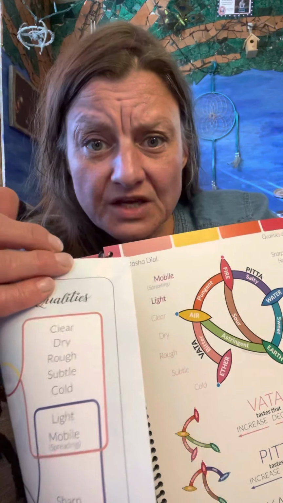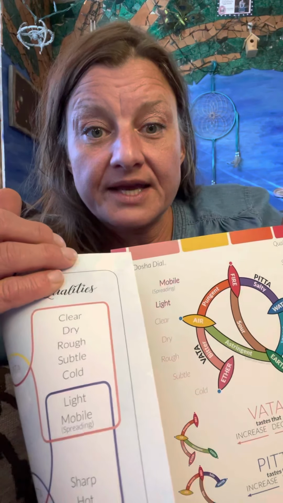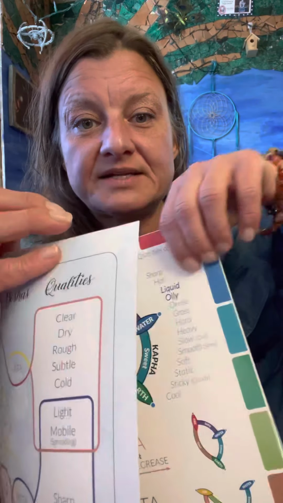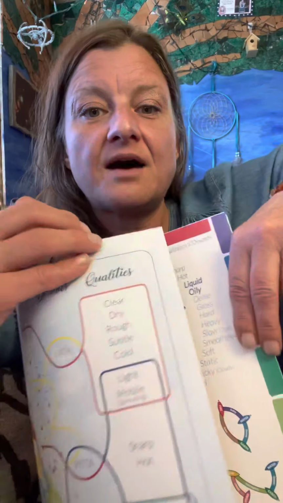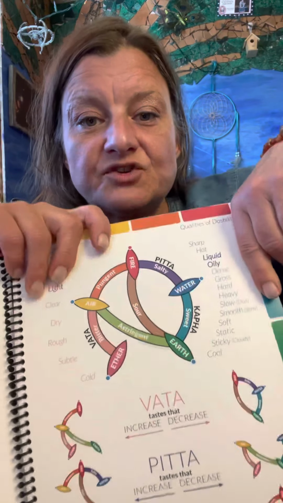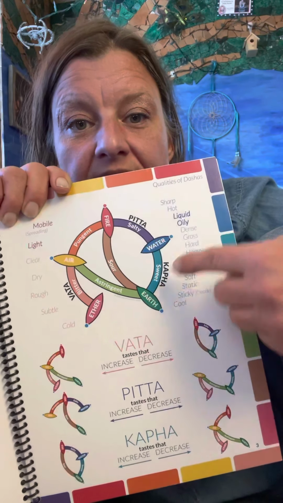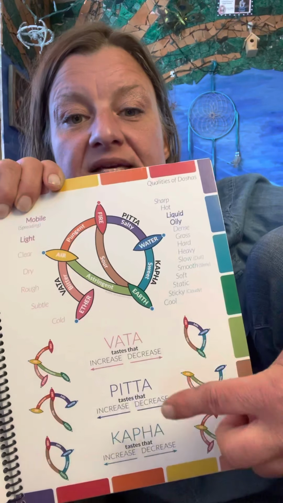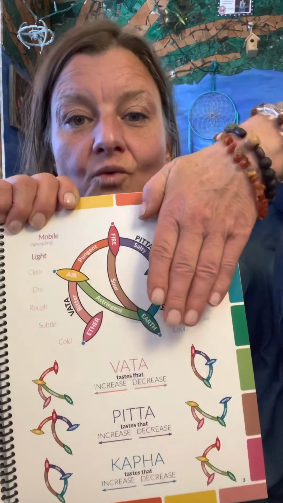Okay. So as you can see how thick this page is that I'm bending it like this. Okay, so the qualities match up. And what are the shared qualities between vata and pitta and then pitta and kapha and then kapha, okay? So as we transition, we also look to see what is heating or cooling as far as the elements. And then we come to the taste. Which tastes?